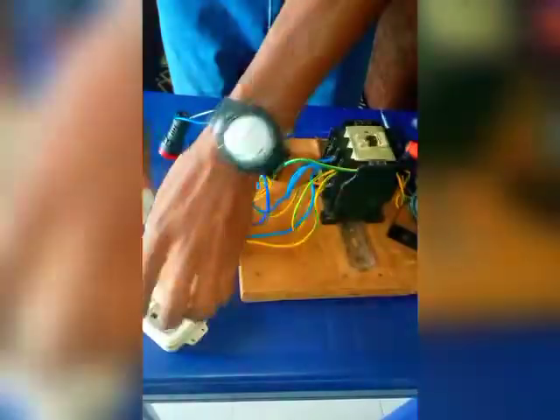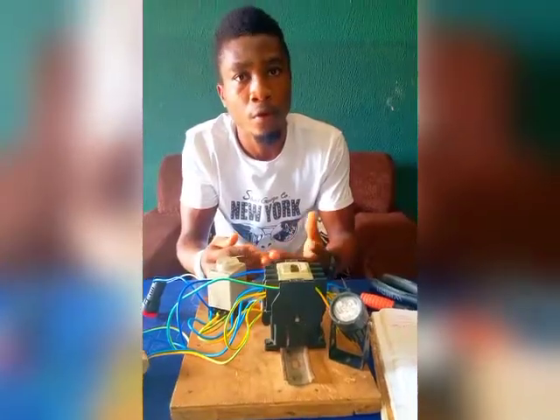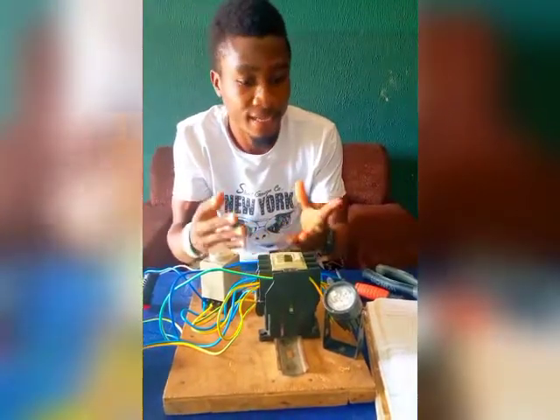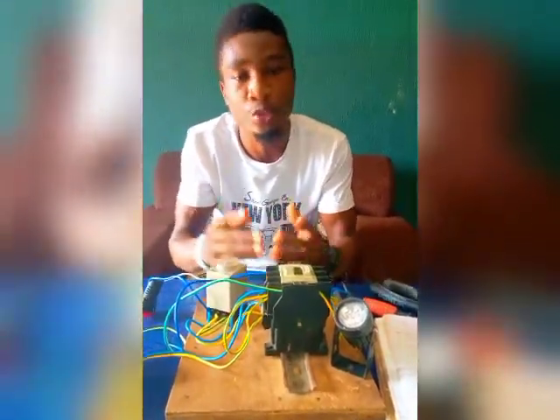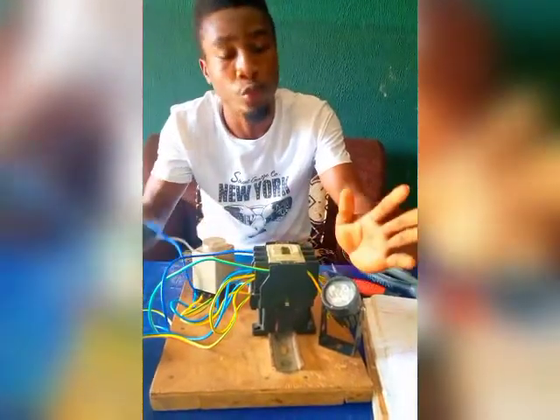I will repeat it again. When you are using your generator and NEPA or utility brings light, utility supply is PHCN in Nigeria, you see that the alarm will indicate there is utility supply, and it will turn off, thereby transferring to utility supply. So this is our single phase automatic changeover, using one contactor and one timer, and we use an alarm in this one.